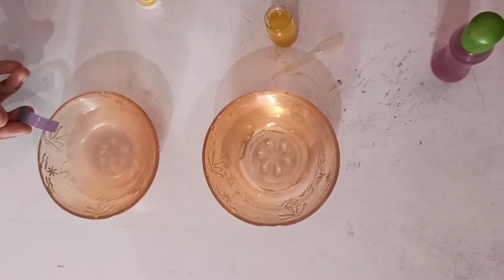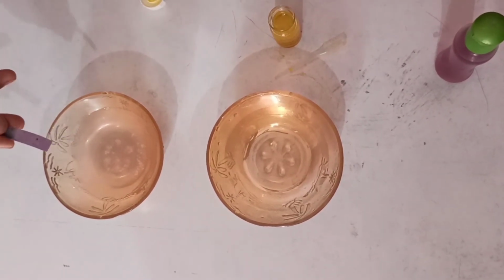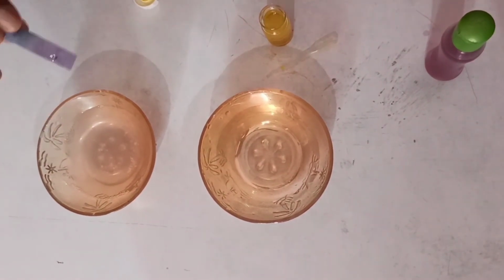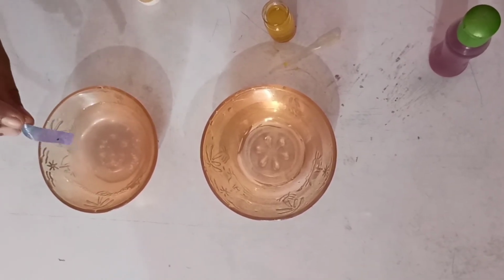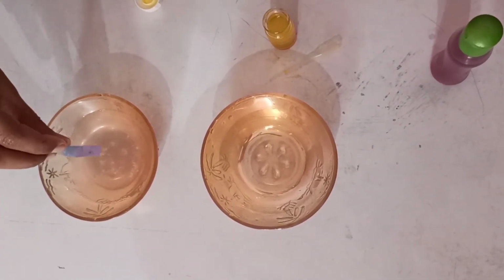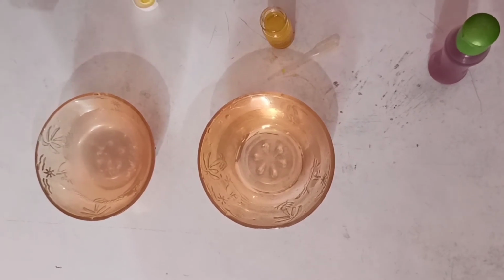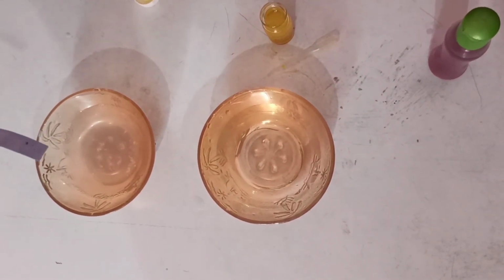So you can see here, this red litmus has turned into blue. It means when we put an acid and a base together, it gives a neutral solution. So you can see the litmus paper from red, it has turned into blue.